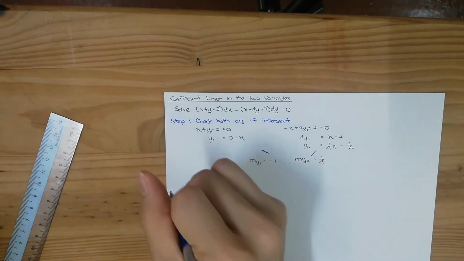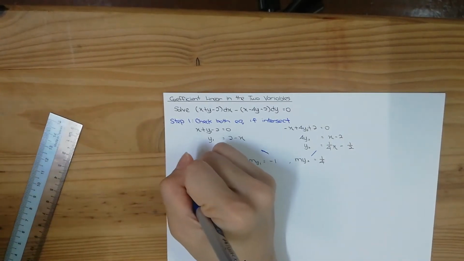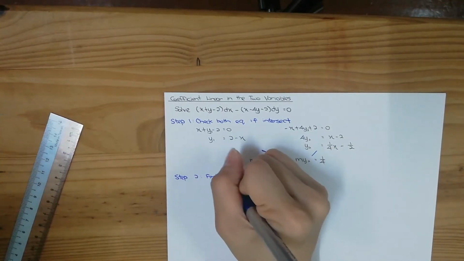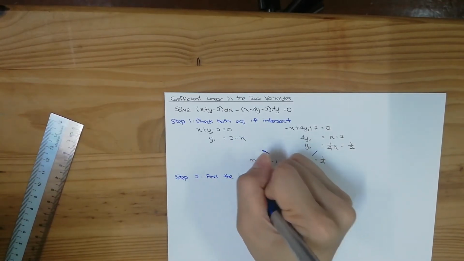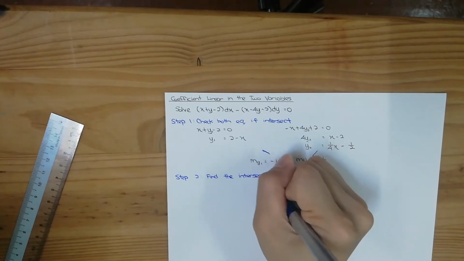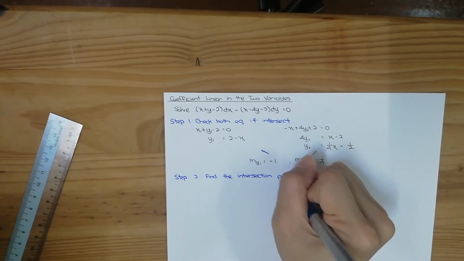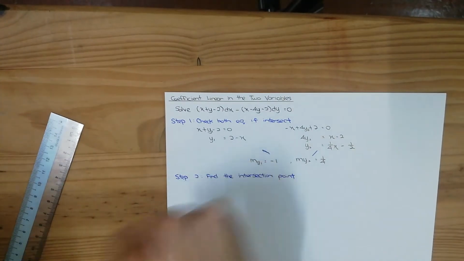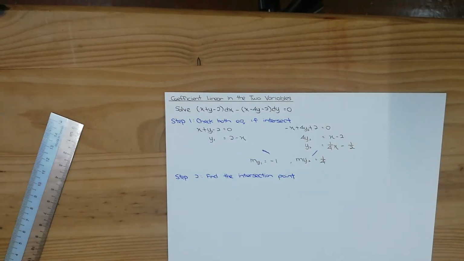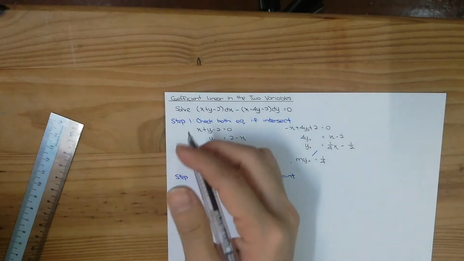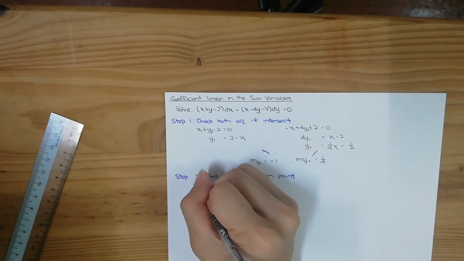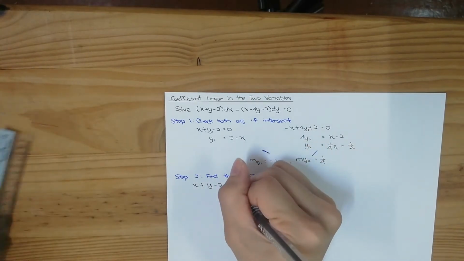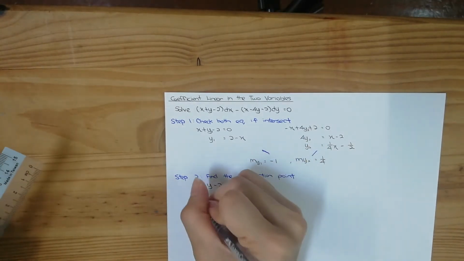So step number 2 is to find the intersection point. We can use the method of elimination or substitution. In this case, I will use elimination because it's an easier and shorter way to solve it.